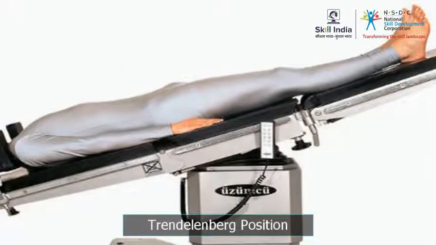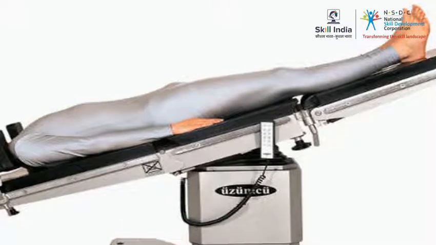Trendelenburg position. A person in the Trendelenburg position is lying supine with their head slightly lower. This position is used for some treatments and procedures such as treating patients with shock. But this position is not preferred much anymore.